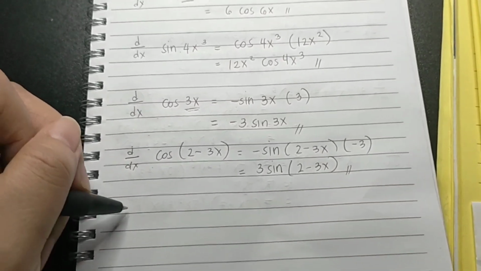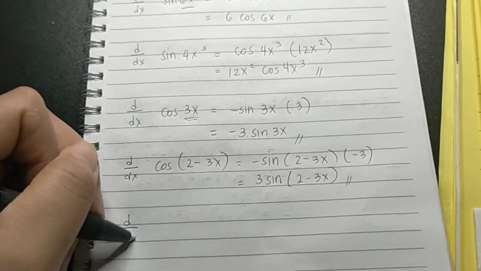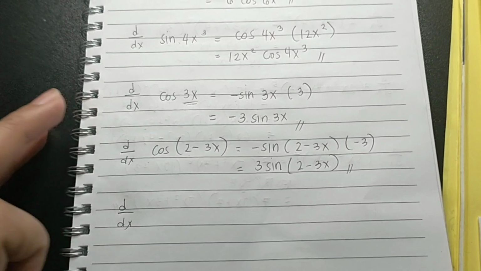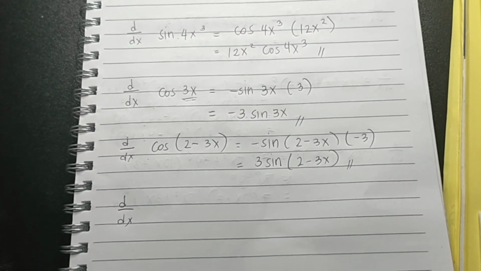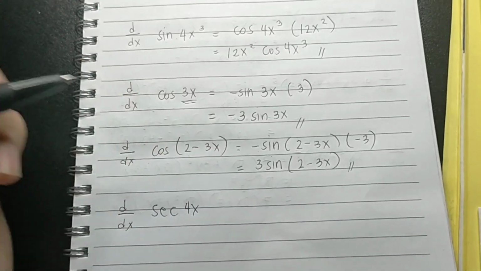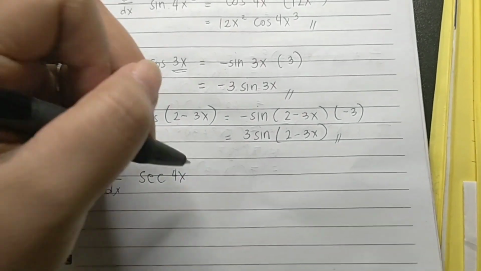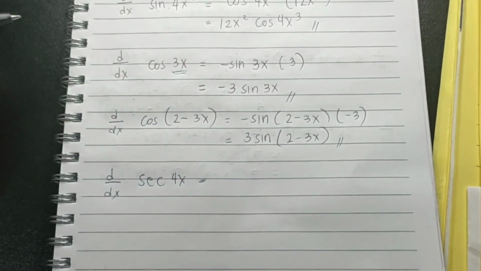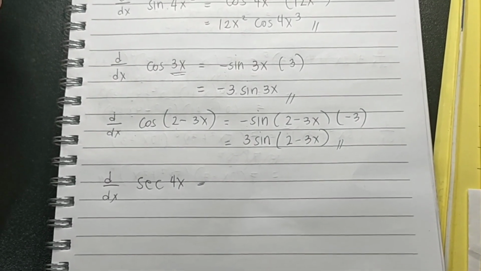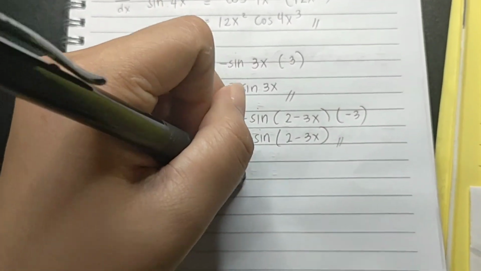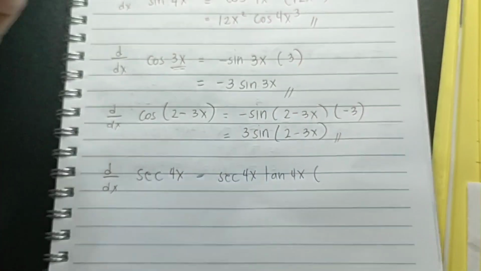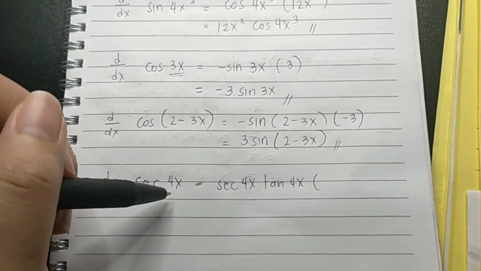So, last example for the trigonometric. Ganun lang, class. Kahit anong trigonometric function pa yung gamitin, basta kabisado nyo lang yung derivatives nila, makakapagsagot naman. Next is find the derivative of secant 4x. Ang derivative ni secant x ay secant x tangent x. So, magiging secant 4x tangent 4x times the derivative of 4x, yung angle natin.